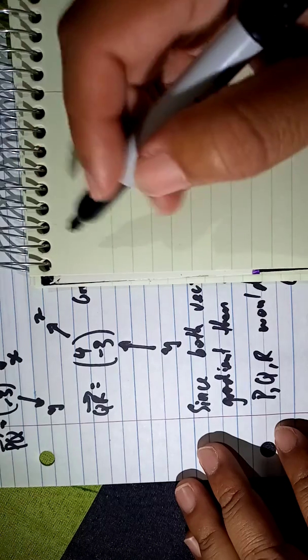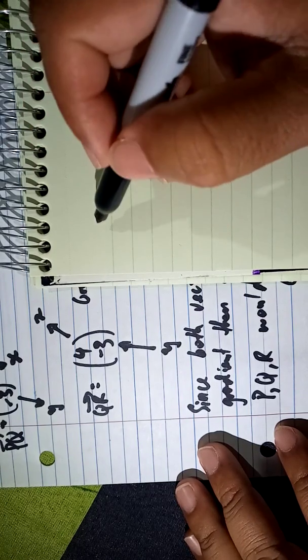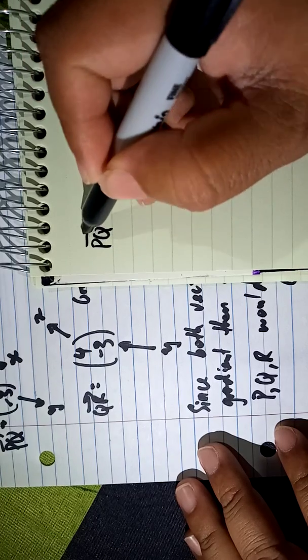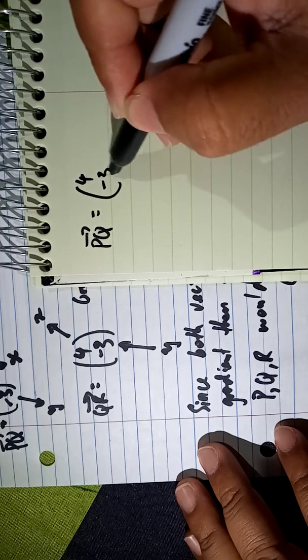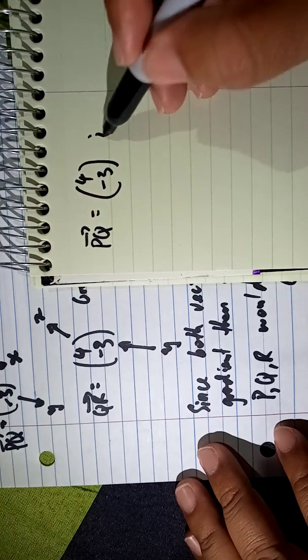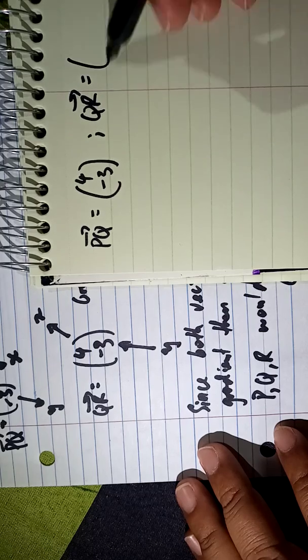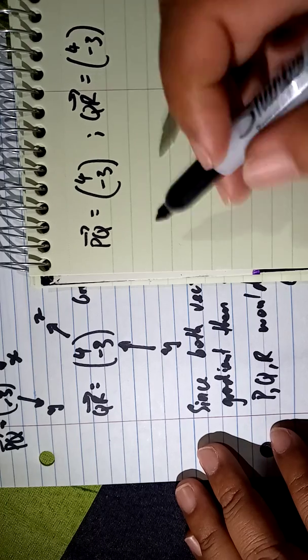So I'm looking at the other approach of proving that two vectors are parallel. We need to show that one vector is a scalar multiple of the other. Now PQ is 4 and -3, right? And QR is 4 and -3.